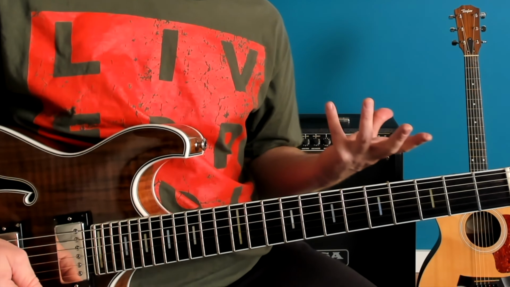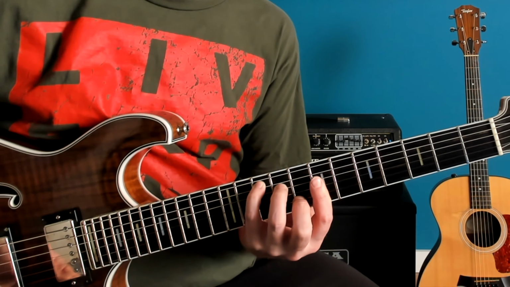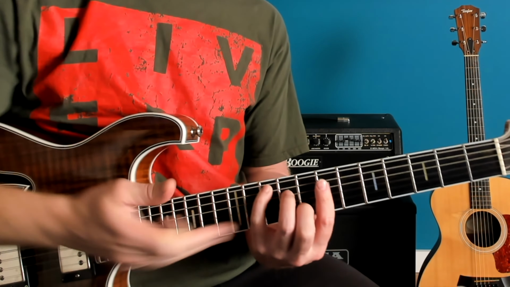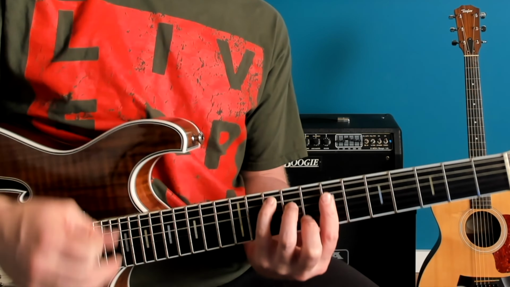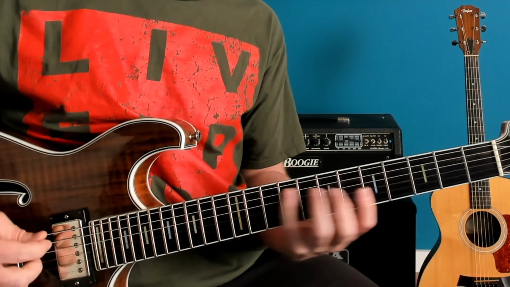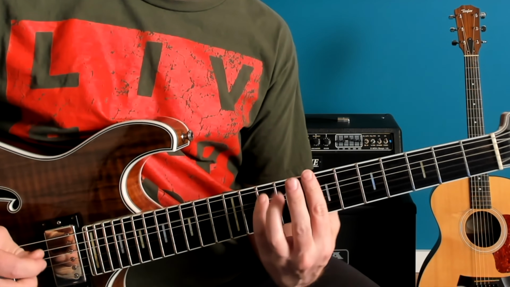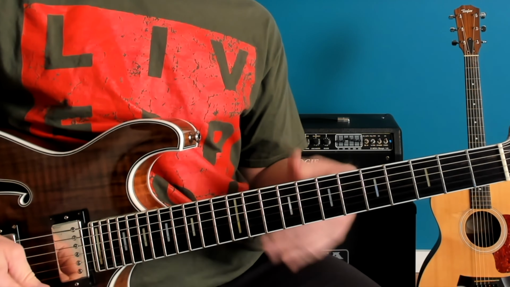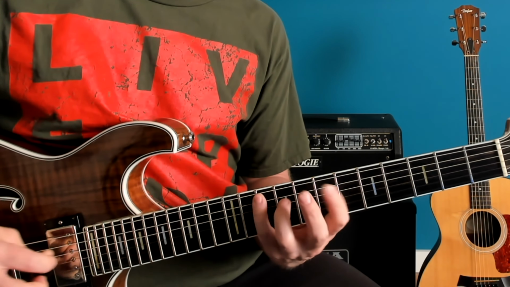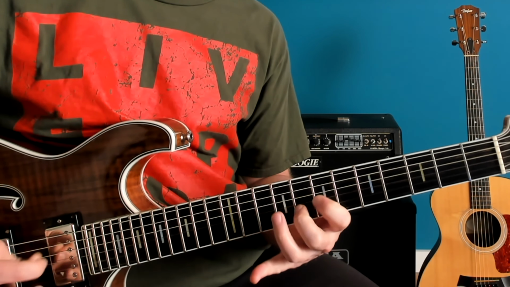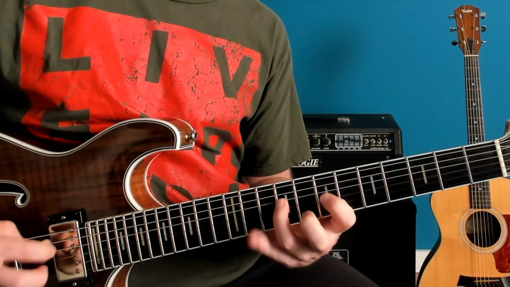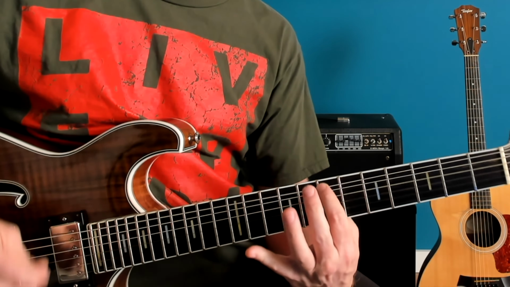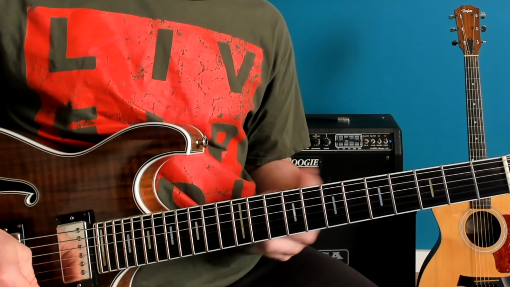And if you're a fan of the CAGED system, you have that D or C shaped G major chord that you're kind of playing off of, playing into. It's inside of that Phrygian shape.